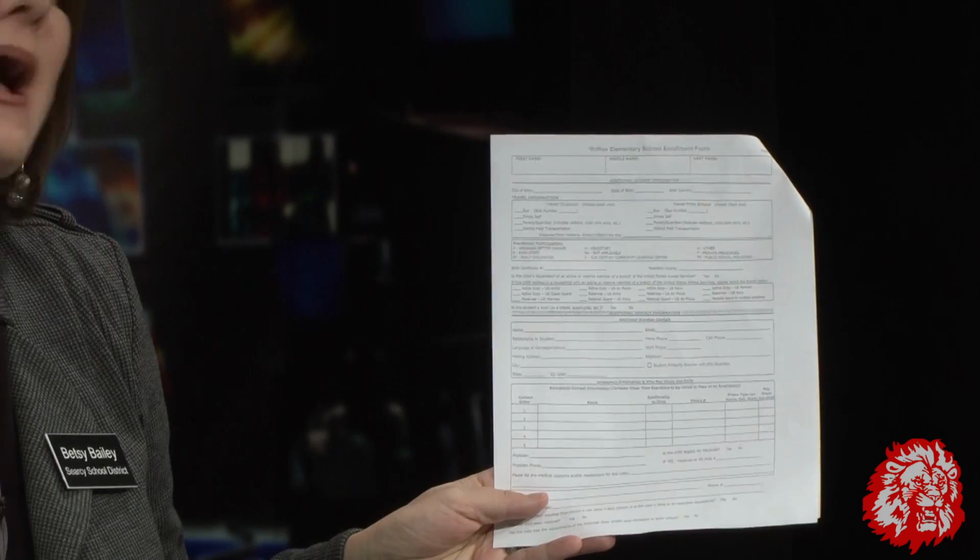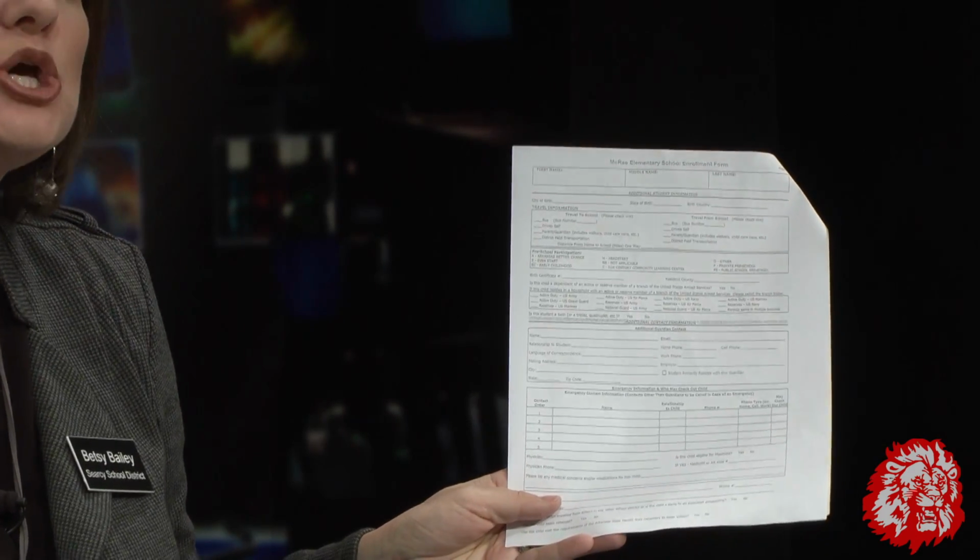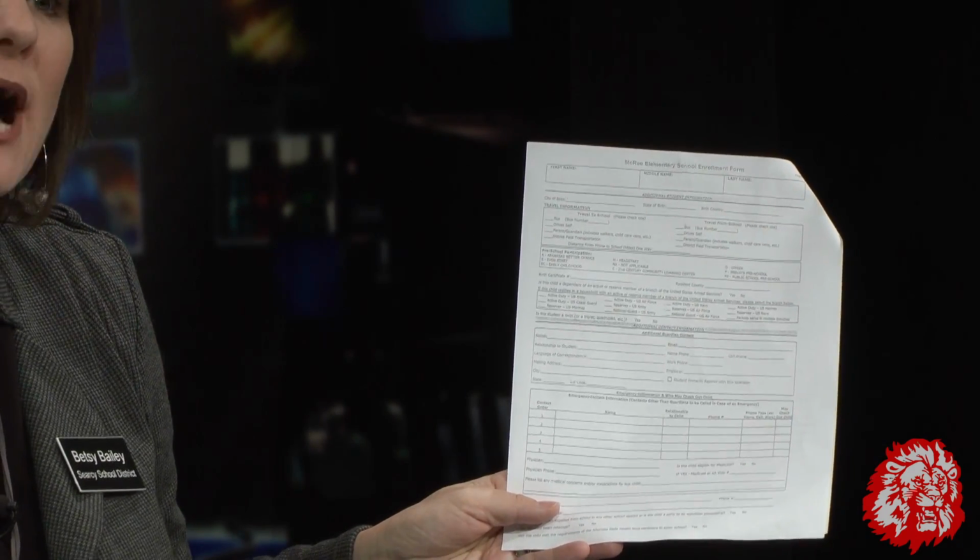We will need to know how your child will be coming to and from school. Will your child be riding one of our school buses? Will you be bringing your child yourself? Will a daycare be bringing and picking up your child at school?